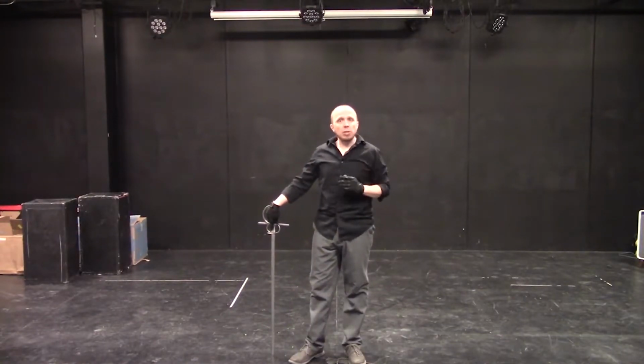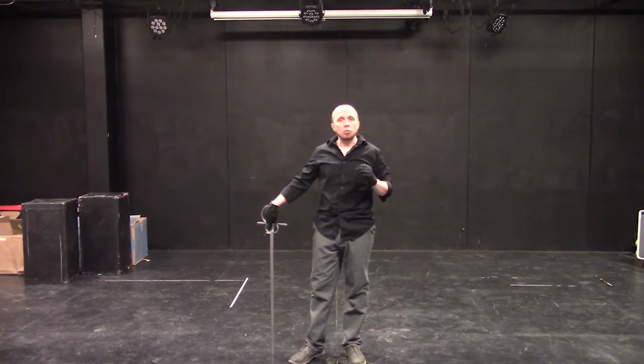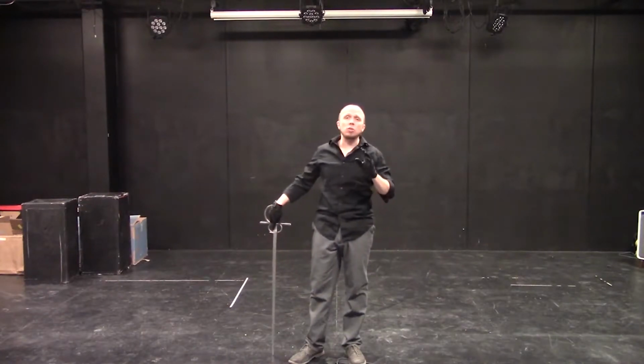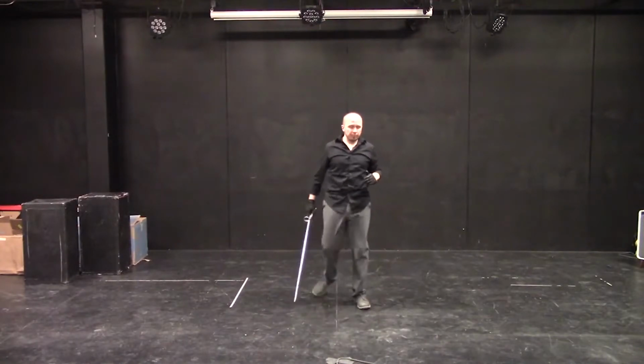Now, I'm going to show you a few additional things that we're going to put together into a sequence for this. The first thing we're going to look at is called the riposte. Now, a riposte is a direct attack immediately following a parry. In fact, it's one swift movement, the parry riposte. Here's what it looks like.